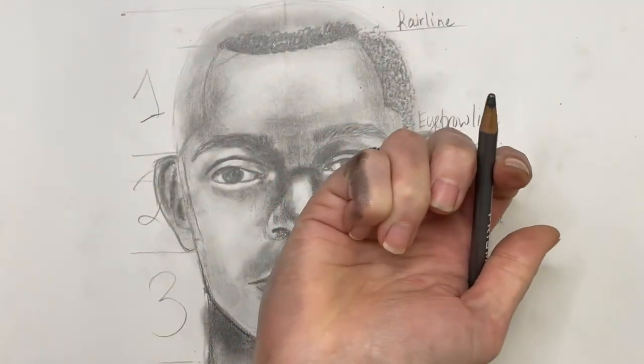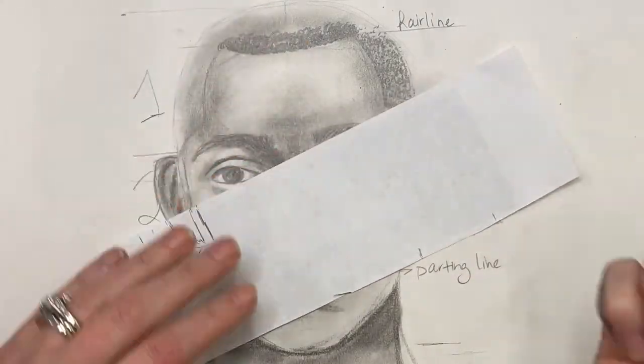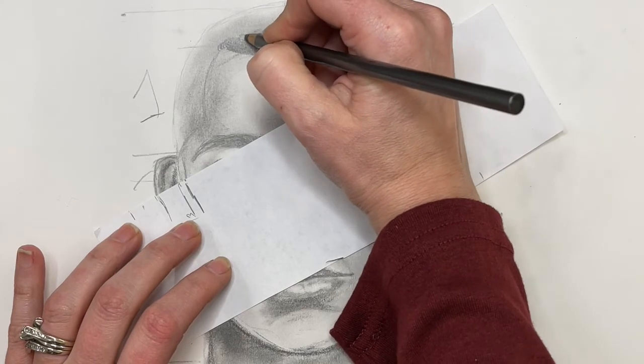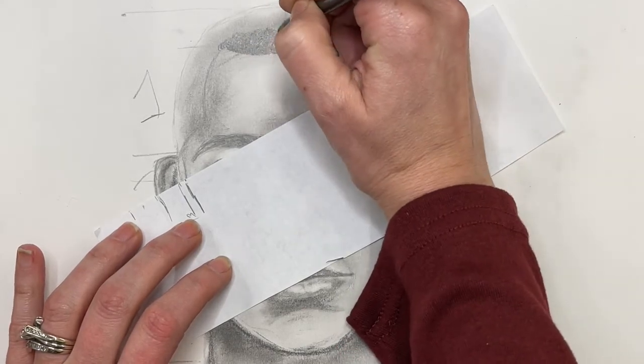Right now my hands are getting really dirty. To keep your hand from getting dirty, you can always put a clean piece of paper underneath it, and that'll protect your drawing as well as your skin.